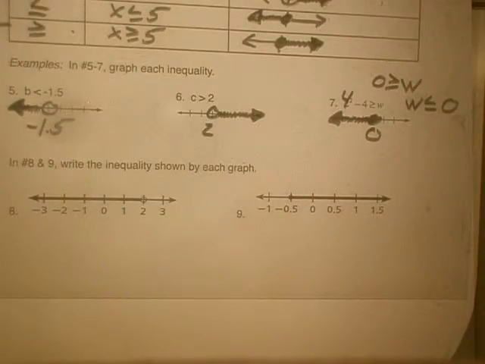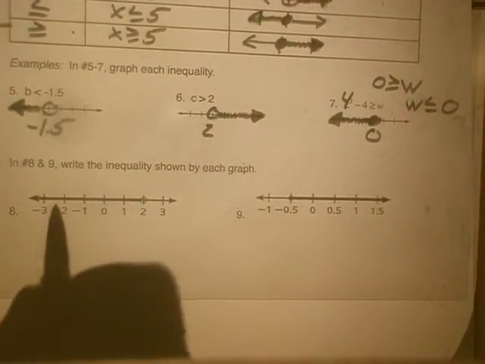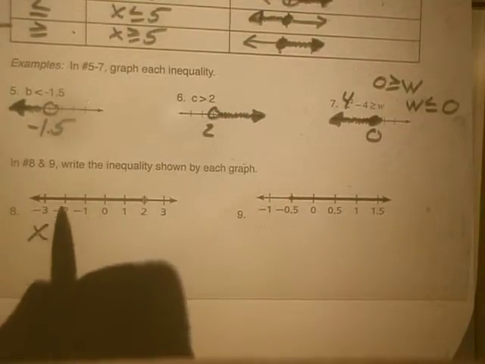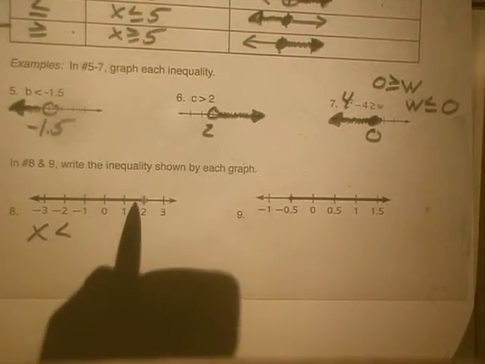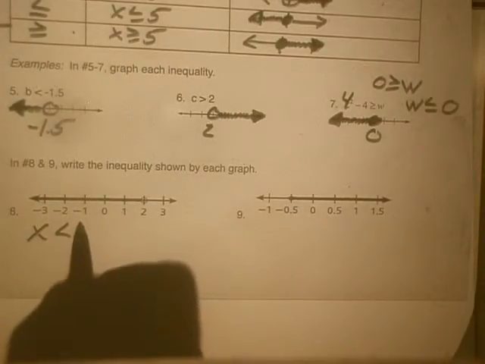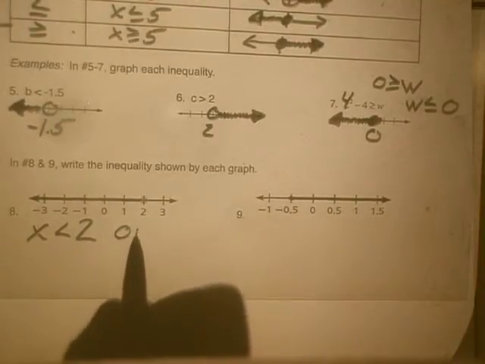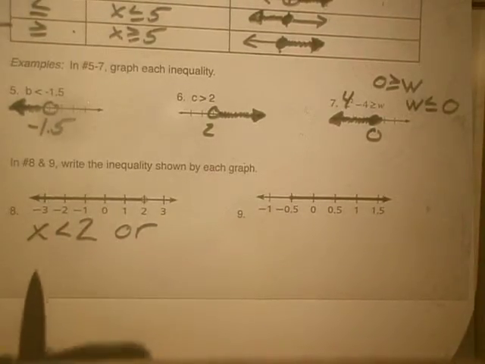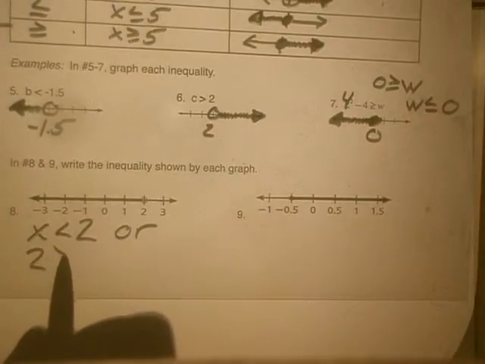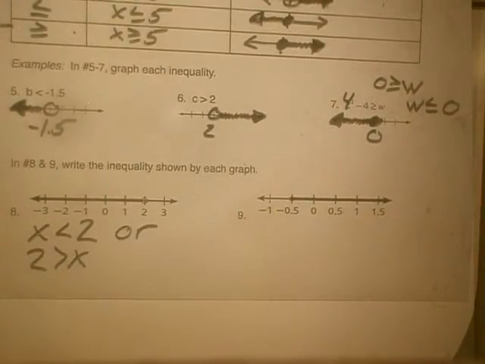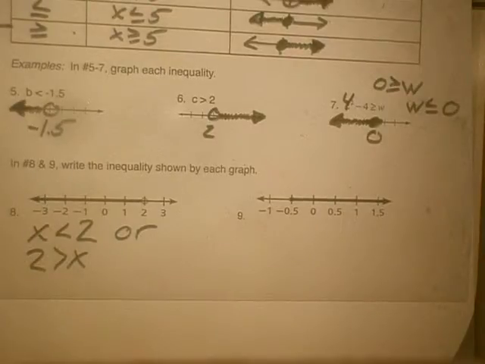8 and 9, we need to write an inequality for the graph that's shown. And I'm purposefully going to write my inequalities with the variable on the left-hand side, because we can say x is less than 2, these are all the numbers that are smaller than 2. X is smaller than 2, or the other way we can write that is we can say 2 is bigger than x. Either one is fine.